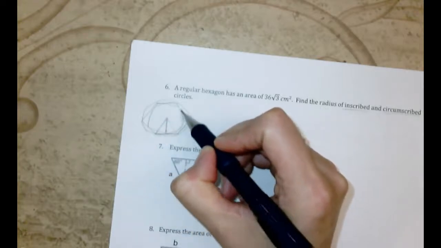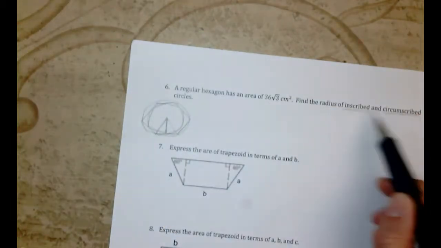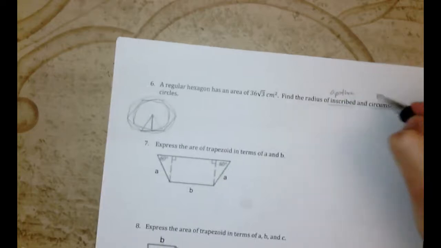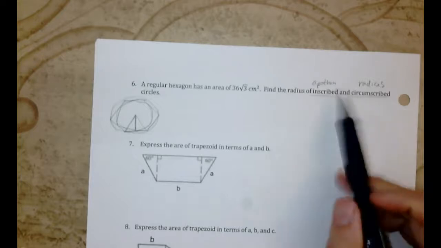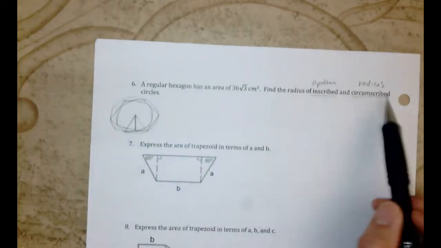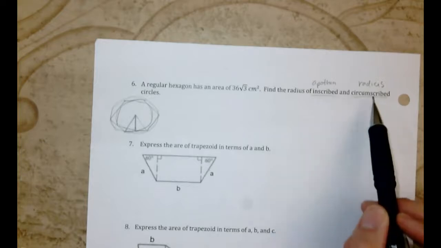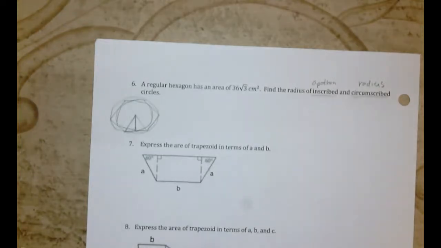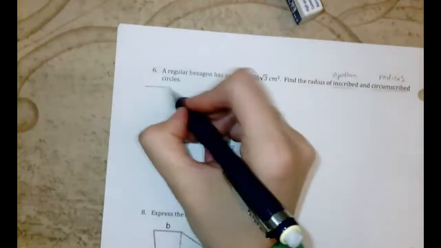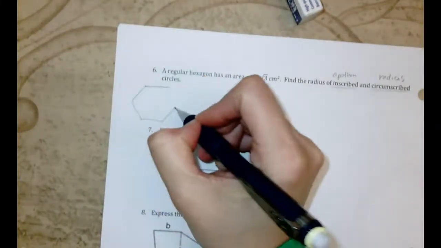So when you're looking for the radius of the inscribed and circumscribed circles, this is the apothem and this is the radius. So that's what you're looking for. When you find the apothem and radius of this hexagon, you've found the answer for these two problems. Okay, so let's erase this so we have a cleaner diagram, and let's start with the hexagon.